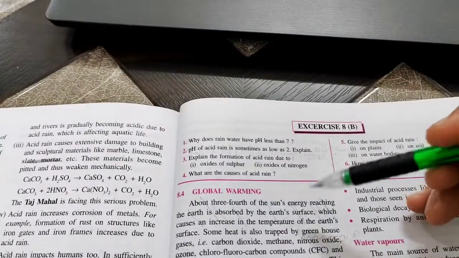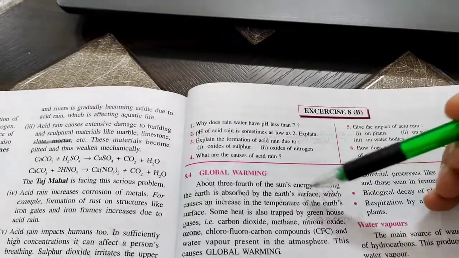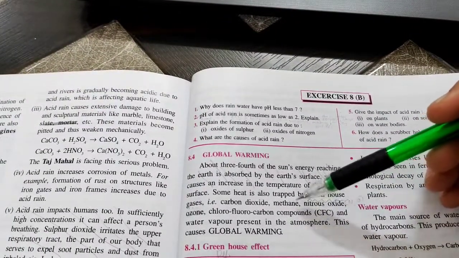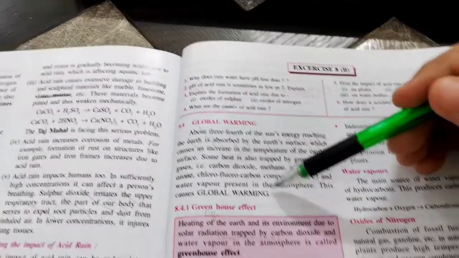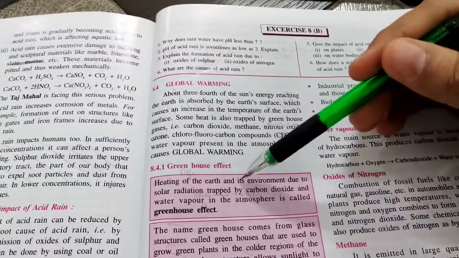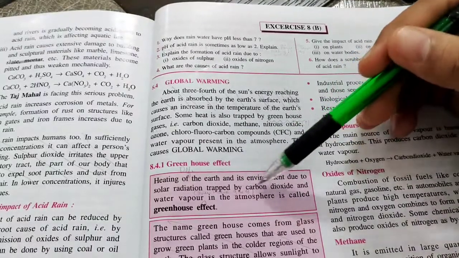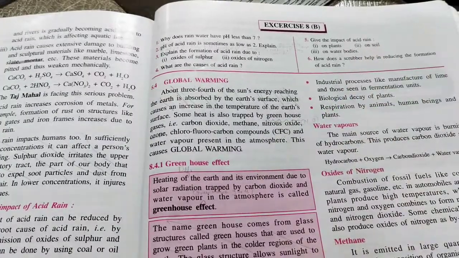Now the C part, global warming. Like a greenhouse, even greenhouse gases trap heat, which is called the greenhouse effect. And when there is too much of greenhouse effect, it leads to global warming. This is the definition of greenhouse effect: heating of the earth and its environment due to solar radiation trapped by carbon dioxide, water vapor and other greenhouse gases is called greenhouse effect.